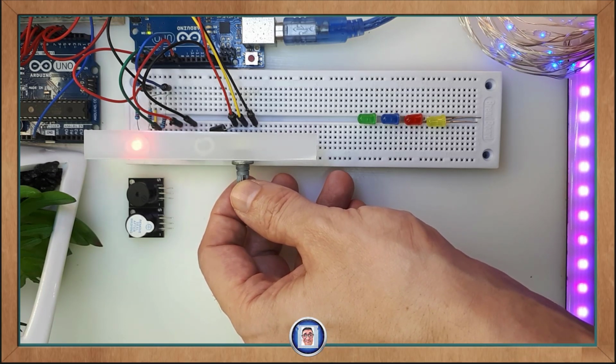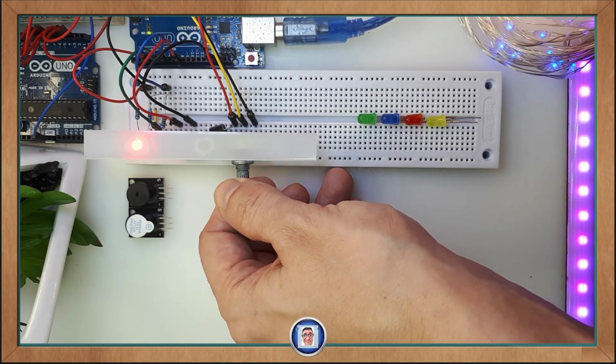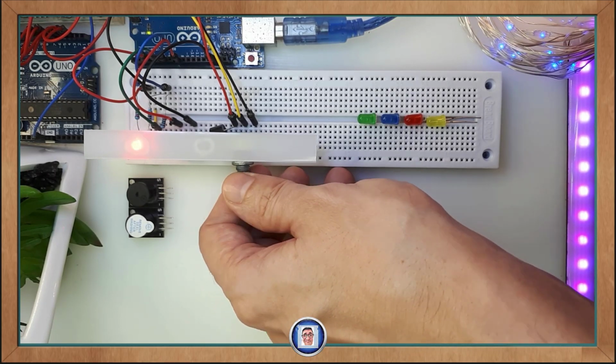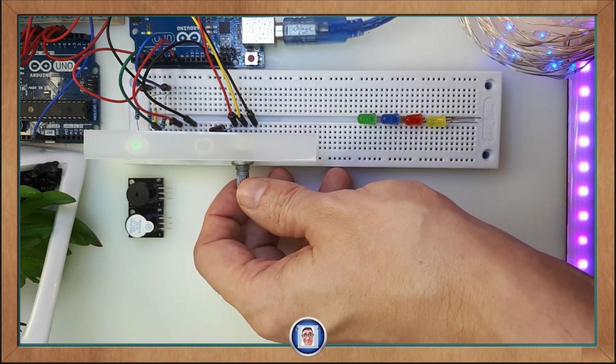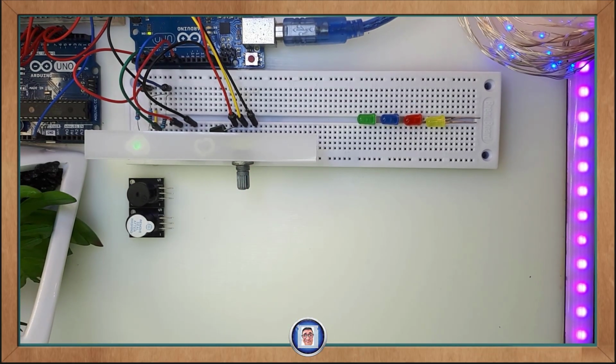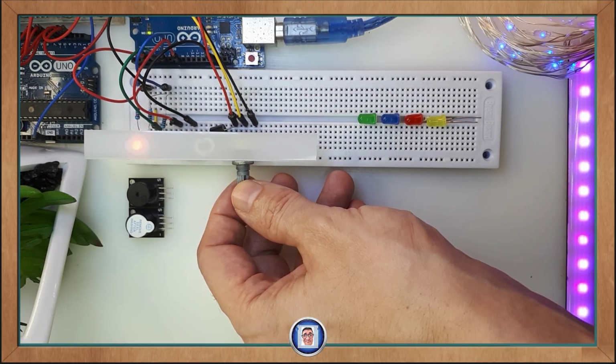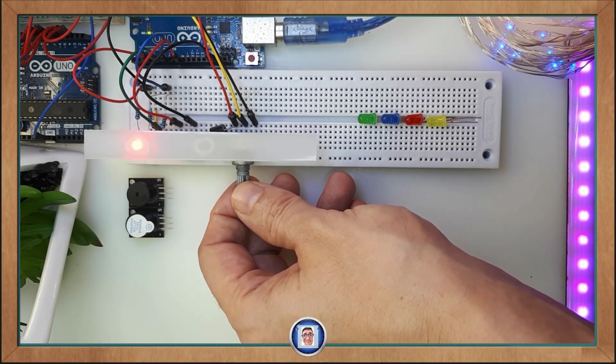And there it is, guys. You can see it's working. Here it's green with a correct sound, and here it turns orange. And if I go further, like so, now you can see it's red.